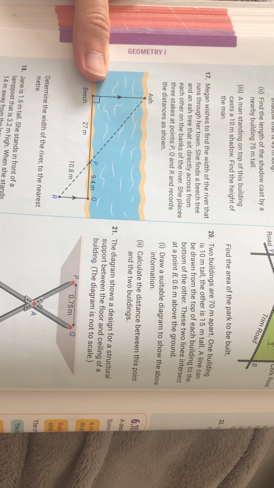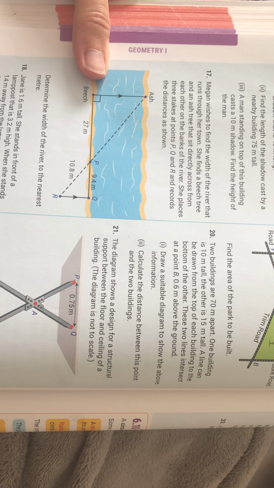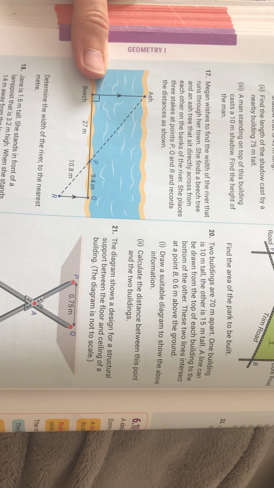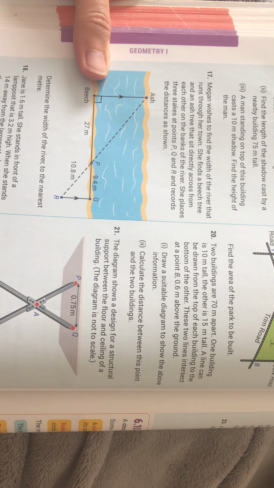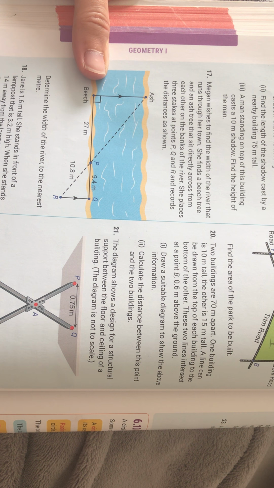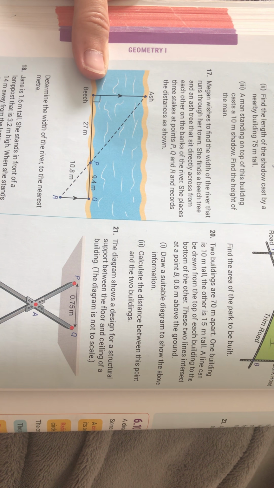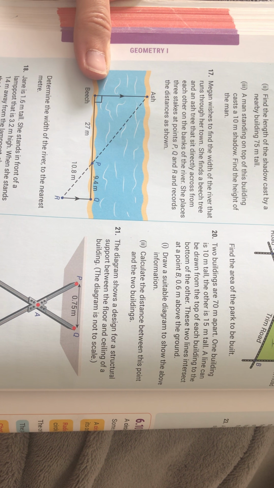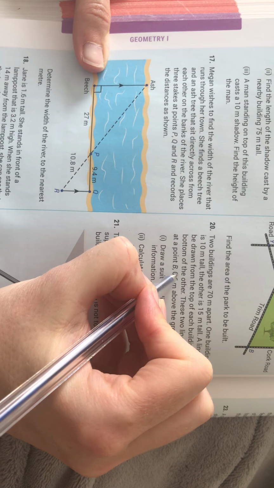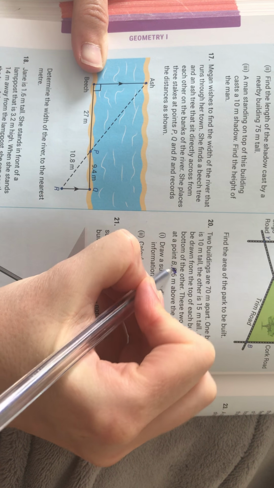Question 20. Two buildings are 70 metres apart. One building is 10 metres tall, another building is 15 metres tall. A line can be drawn from the top of each building to the bottom of the other. These two lines intersect at a point B, 0.6 metres above the ground. I'm actually just going to change that to 6 metres above the ground.